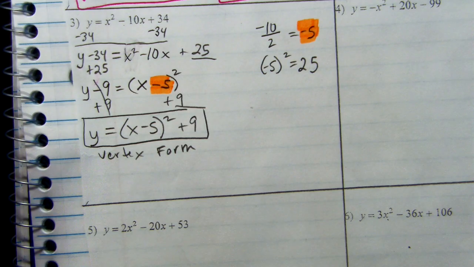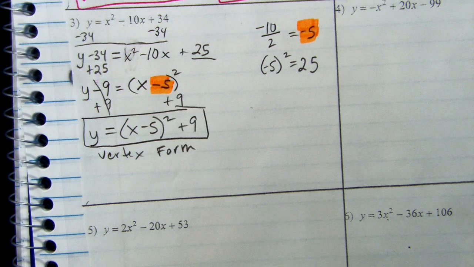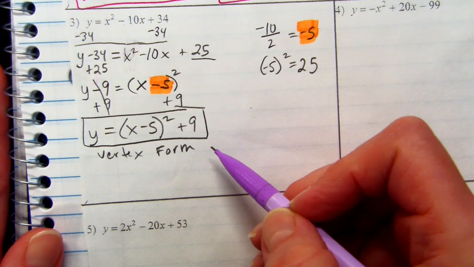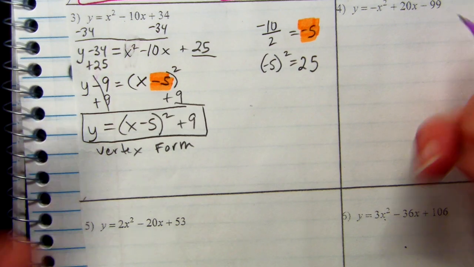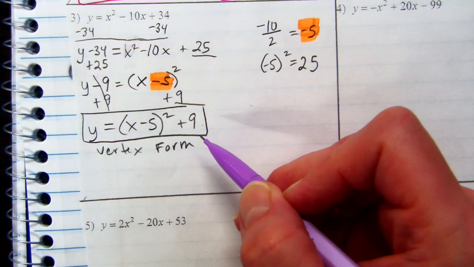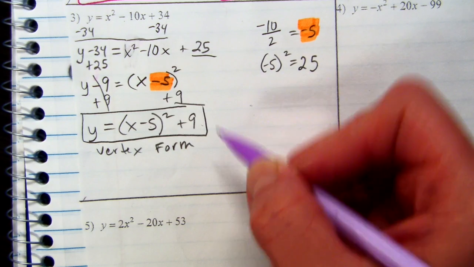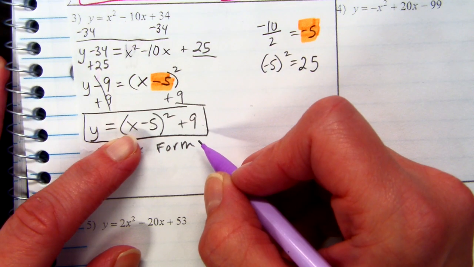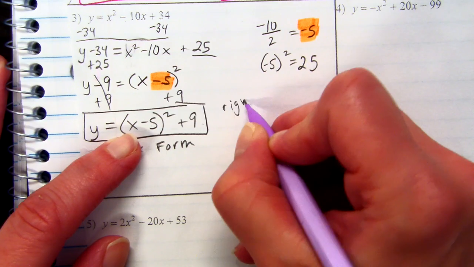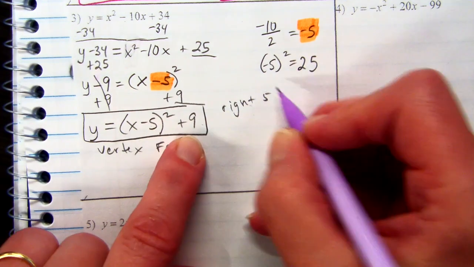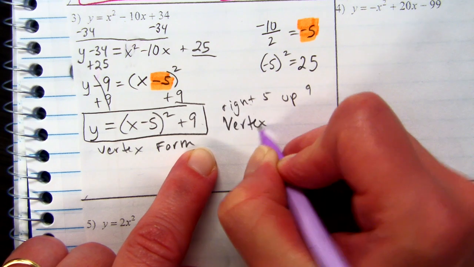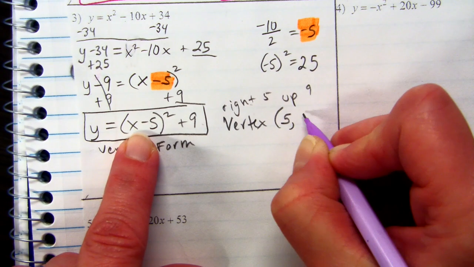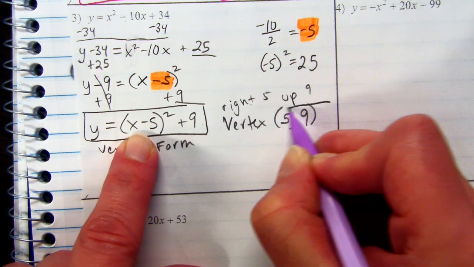Then I've got to figure out, based on what I know about transformations of functions, how this is moved from the parent graph so that I can figure out where the vertex is now. So how is this translated from the original x squared parent function? Right 5, up 9. Good, right 5. And remember, that's just kind of backwards, what's in the parentheses. And then up 9. So my vertex then will be positive 5, positive 9.